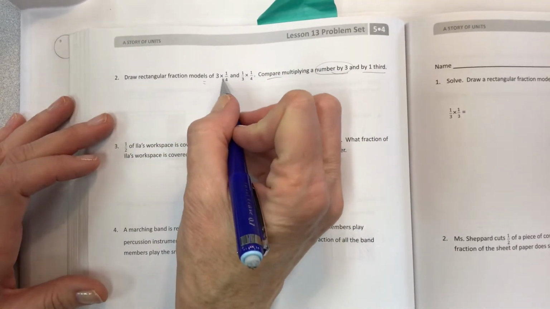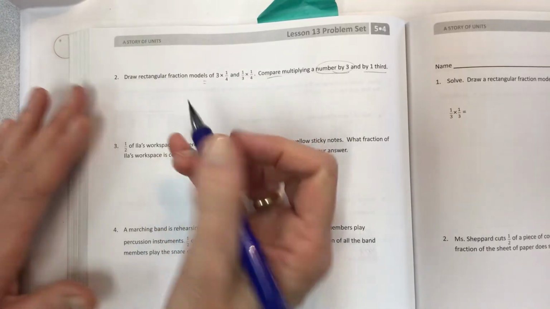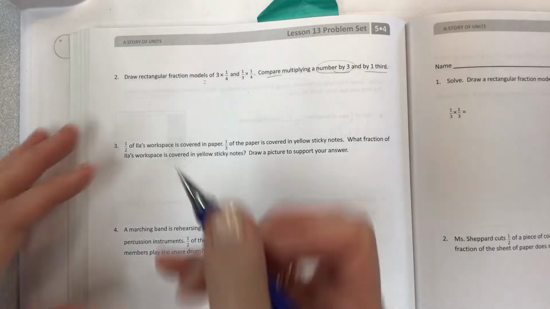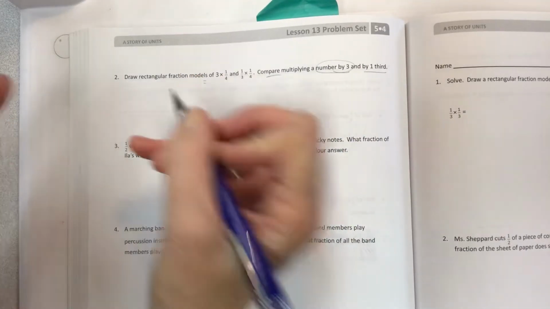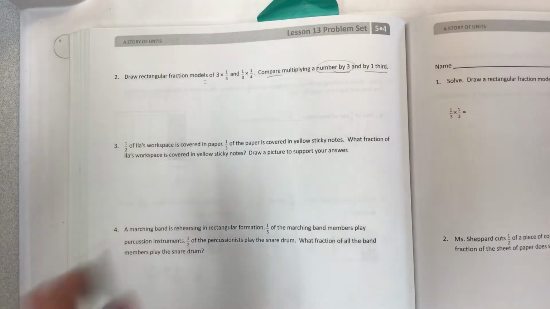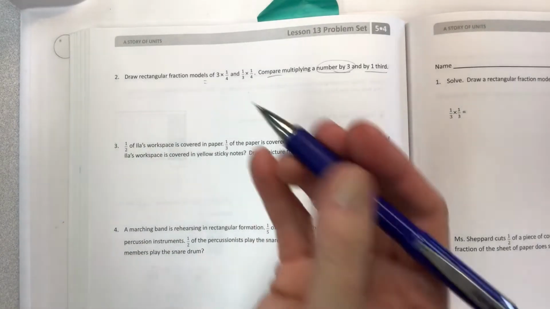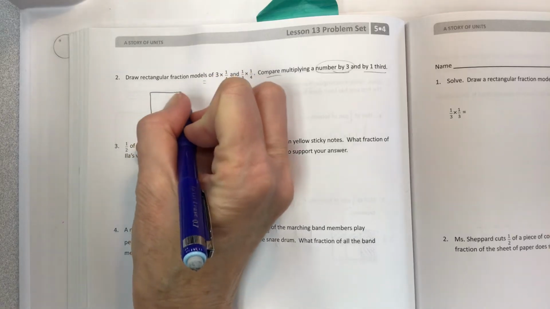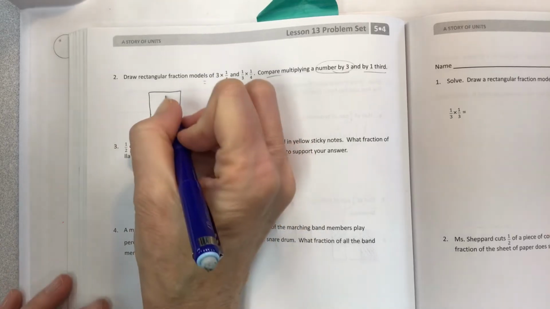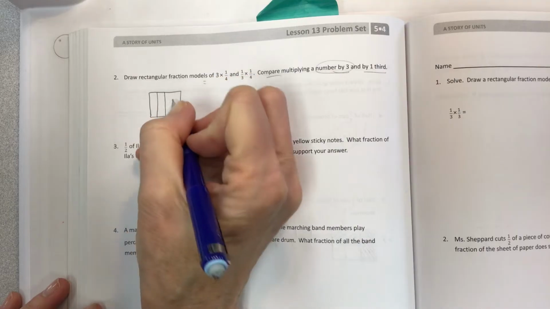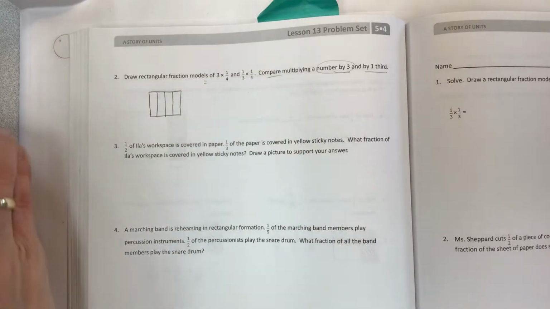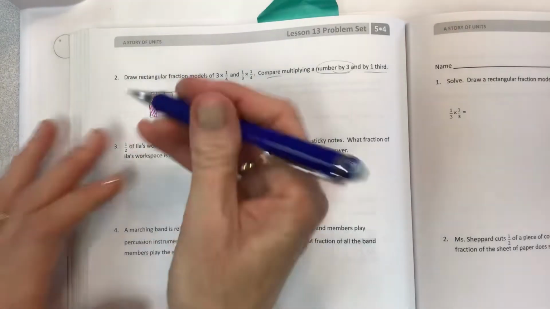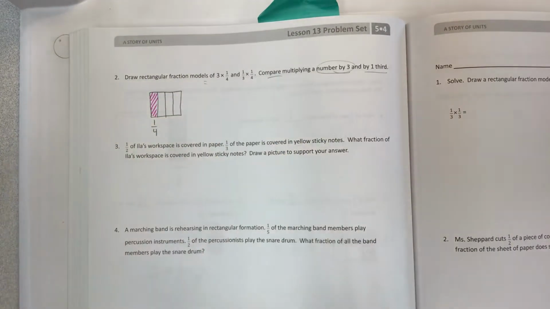So if I have 3 times 1/4, remember that multiplication is just repeated addition. So if I have 1/4, I'm going to repeat it 3 times. Now that's going to look like this. If I have fourths, make your box. Here's my 1/4. Show it and label it. Okay, that's 1/4.